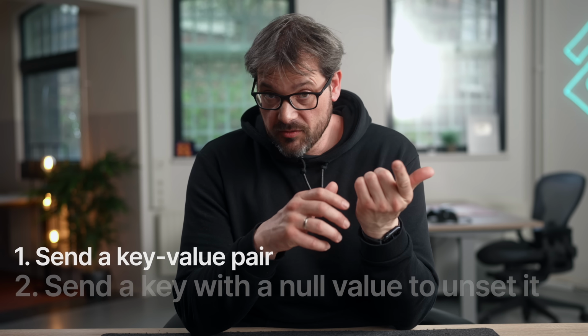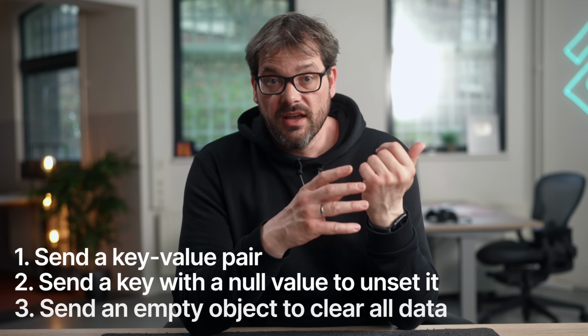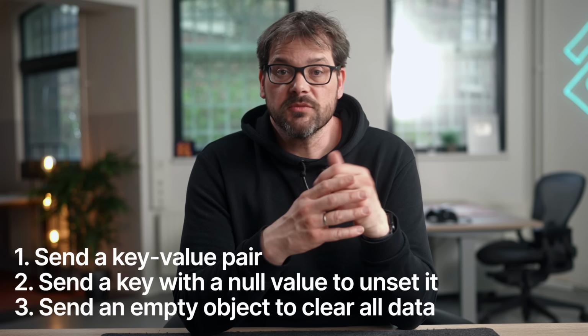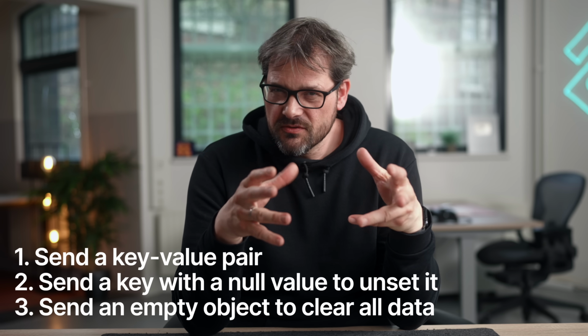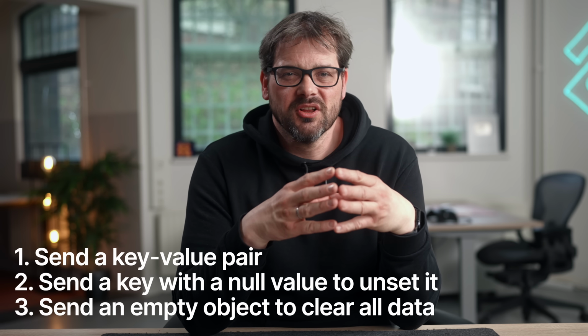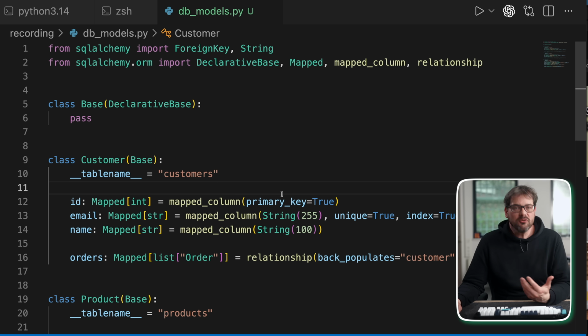So they should be able to send a key value pair to add or update the value. They should be able to send a key with a null value, which will unset it. And they should also be able to send an empty object to basically clear all of the custom data. And combined, this gives you a very flexible and predictable behavior that works very well for APIs. So how do we add this here?